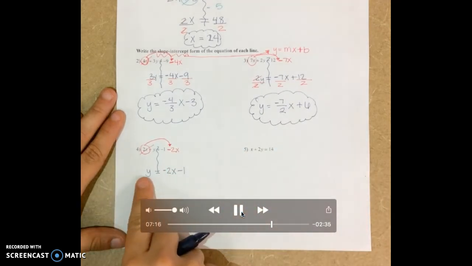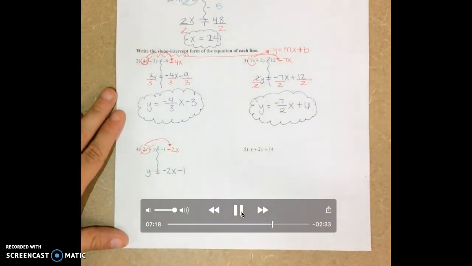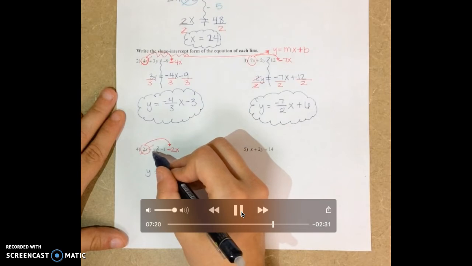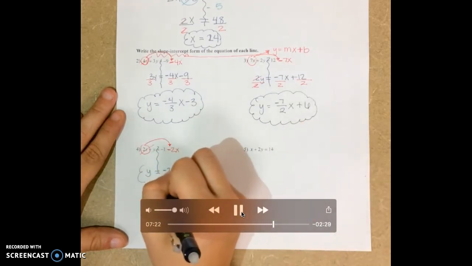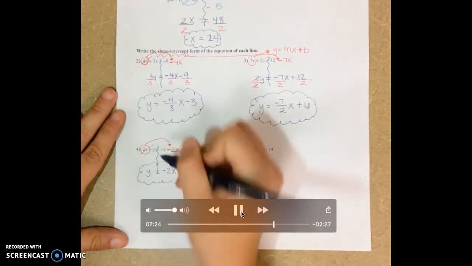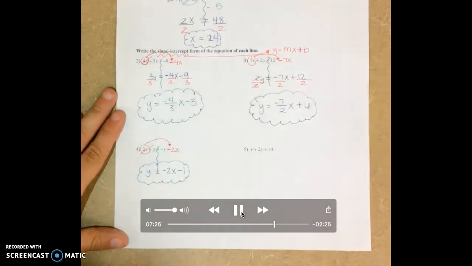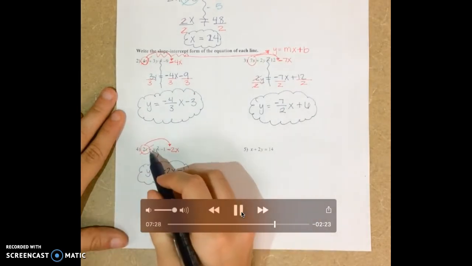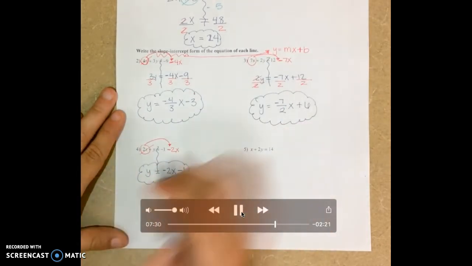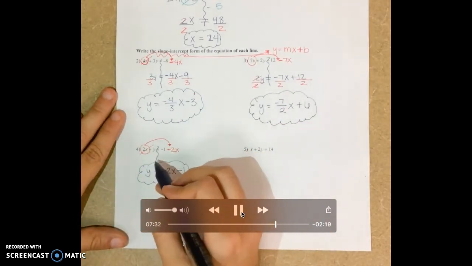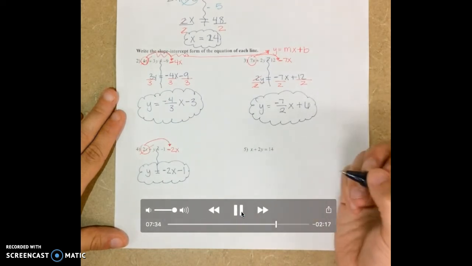There is not another number in front of the y. There's nothing I have to divide by because there's nothing there. So I'm okay leaving it like this. If this was a negative y, I would have to divide by negative 1. But there's nothing. It's positive. That's fine because when you divide by a positive 1, you get the exact same numbers. So I'm just going to leave it like that.